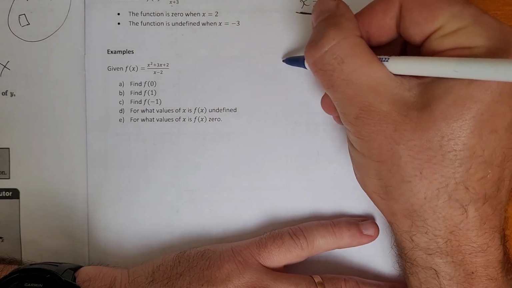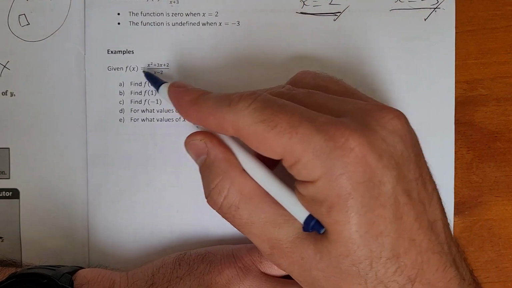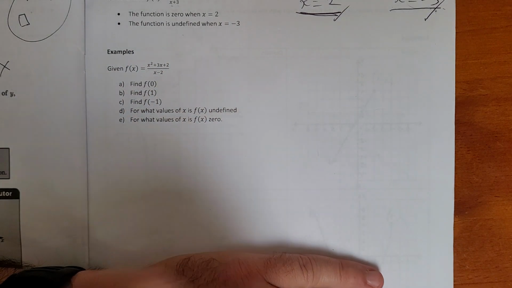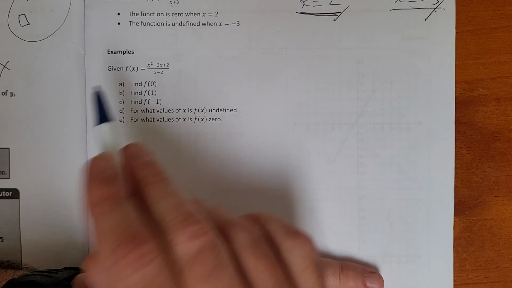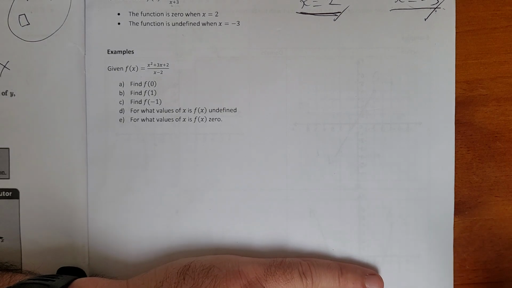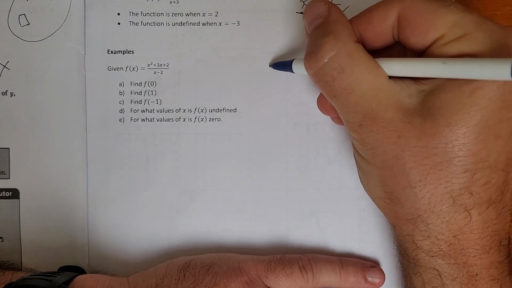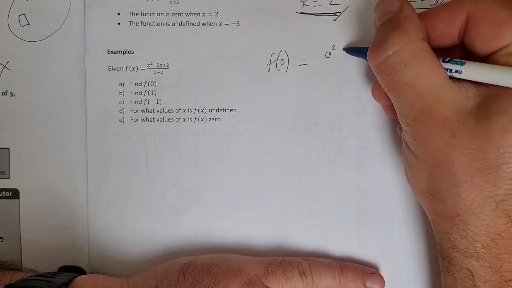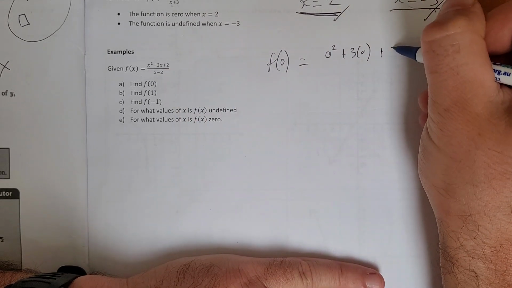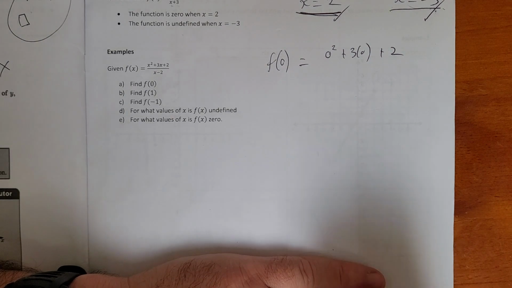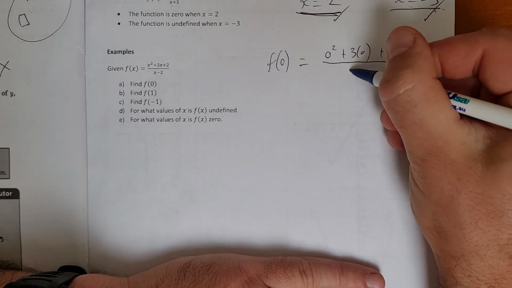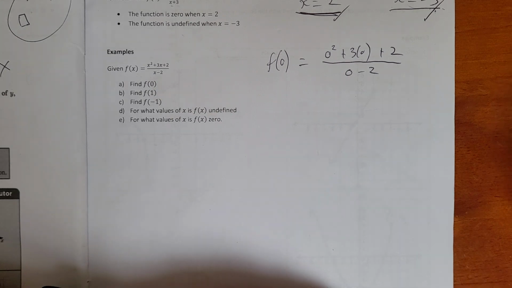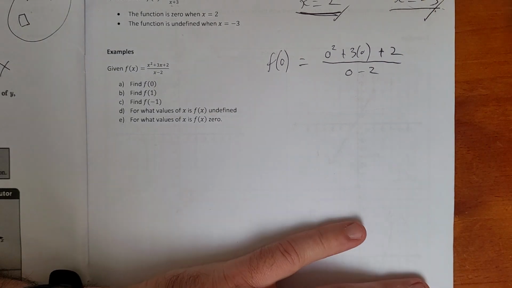Firstly, function notation. We've got f of x is this function here. It's the function with regards to x. And we're asked first, find f of 0. That means we put the number 0 everywhere there's an x. So f of 0 is going to be 0 squared plus 3 times 0 plus 2. That's what's going to be at the top. And at the bottom, we're going to have 0 take 2. That's f of 0.